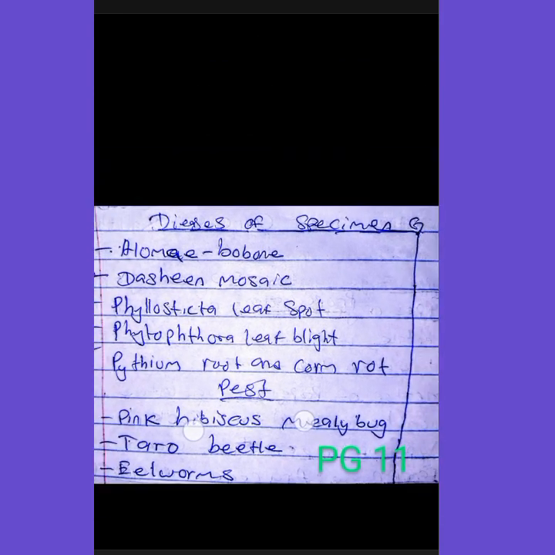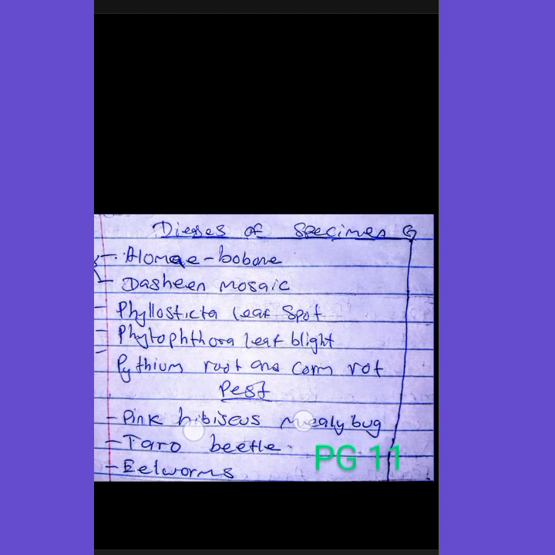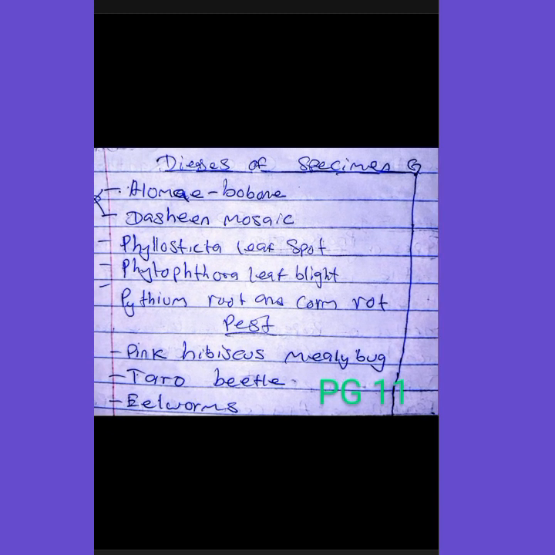The diseases of specimen G: we have Alomae bobone, we have dasheen mosaic. Both dasheen mosaic and alomae bobone are viral diseases. We have Phyllosticta leaf spot and Phytophthora leaf blight.